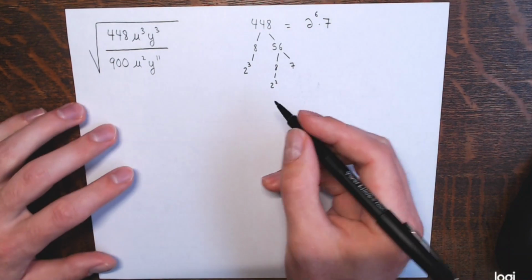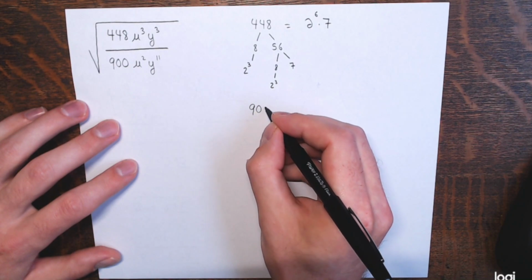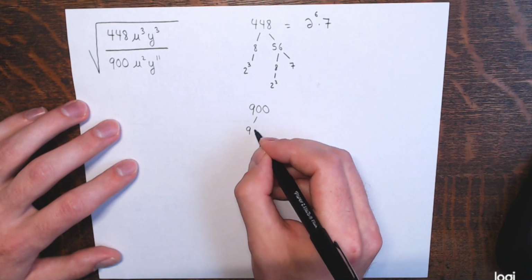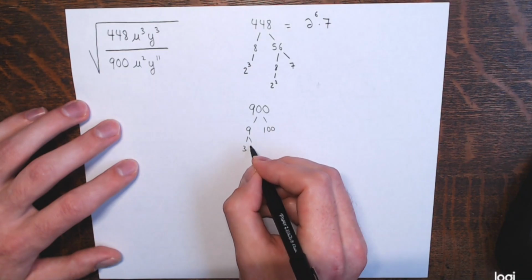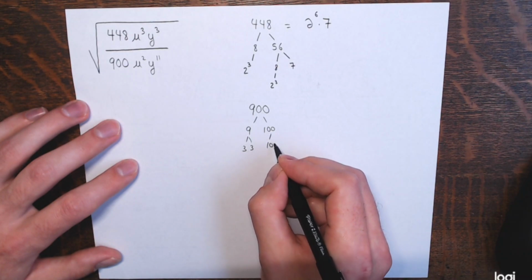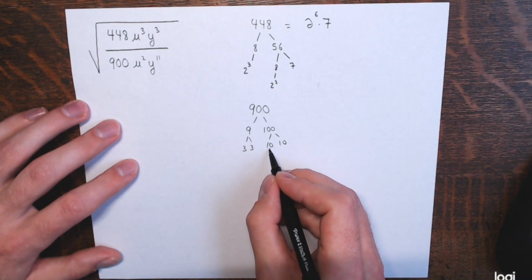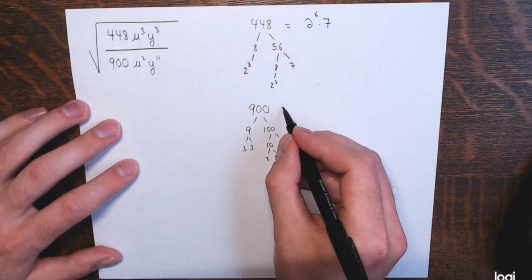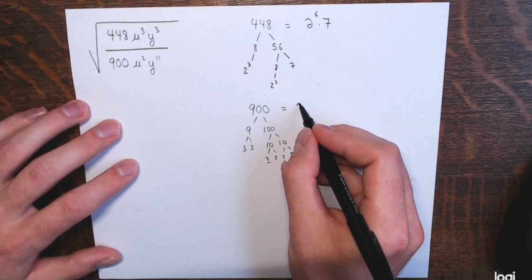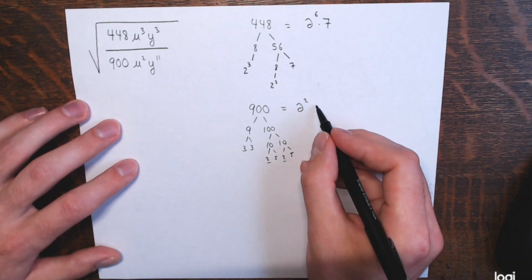And then 900, it's 9 times 100, which is 3 squared times 10 squared, but that makes 2 squared and 5 squared. So 900 is 2 squared times 3 squared times 5 squared.